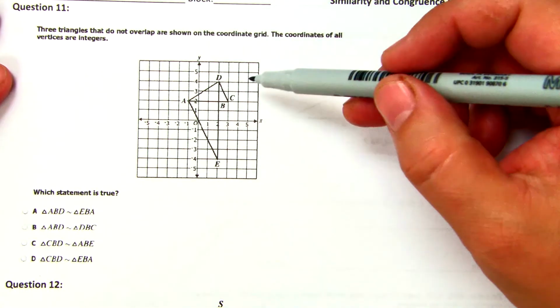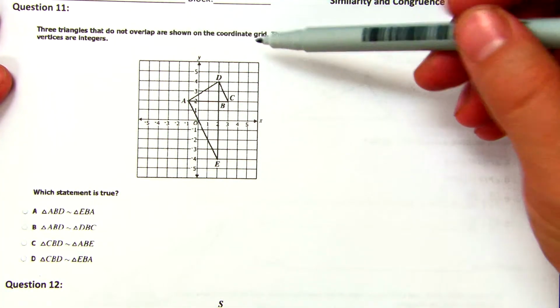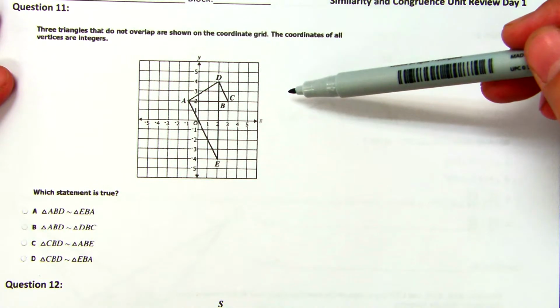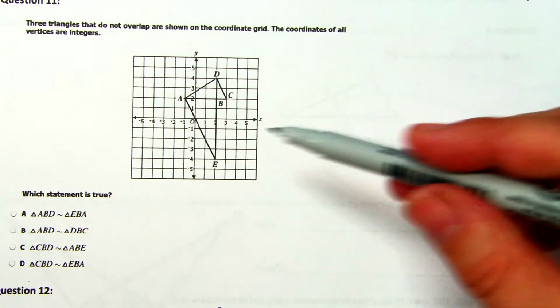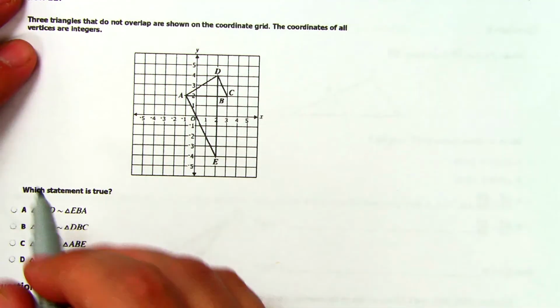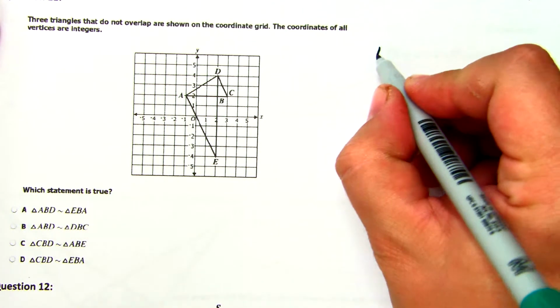11, it says, the three triangles that do not overlap are shown on the coordinate grid. The coordinates of all the vertices are integers. And it says which statement is true. And there's four different similarity statements here. So the question is which of these triangles are similar. And if you look at the answer choices, we've got three triangles that we're talking about.